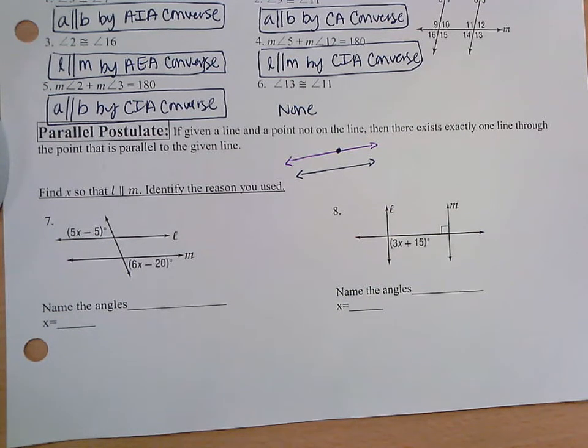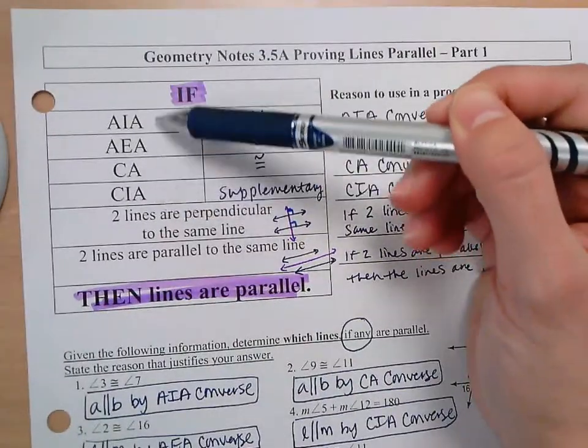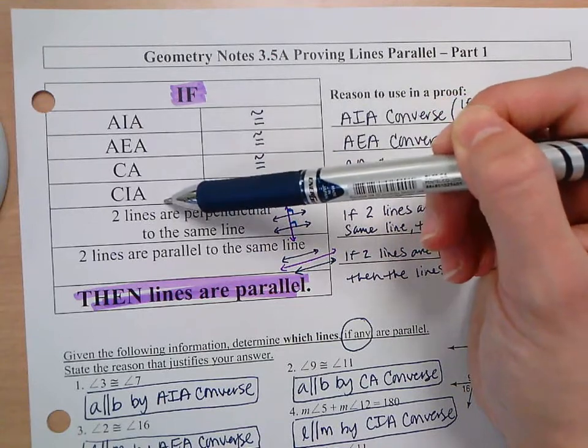But getting to the remaining examples. So this is finding the value of a variable that would make two lines parallel to each other. And again, it's using these angle relationships up here.